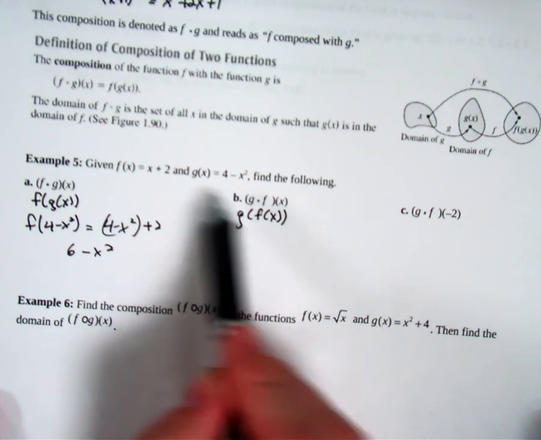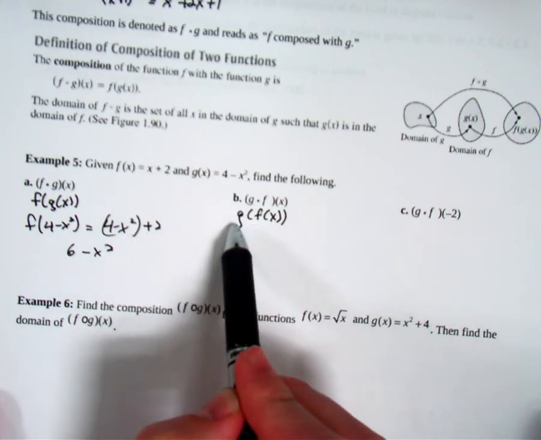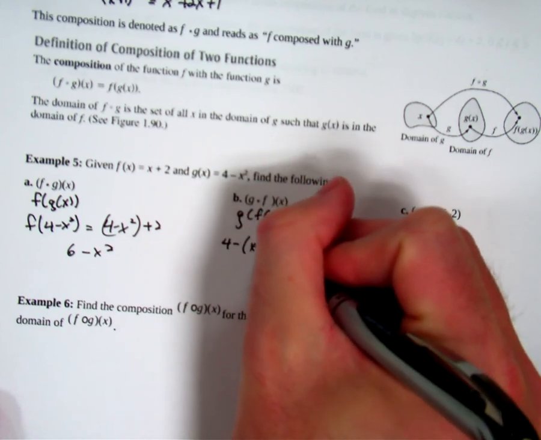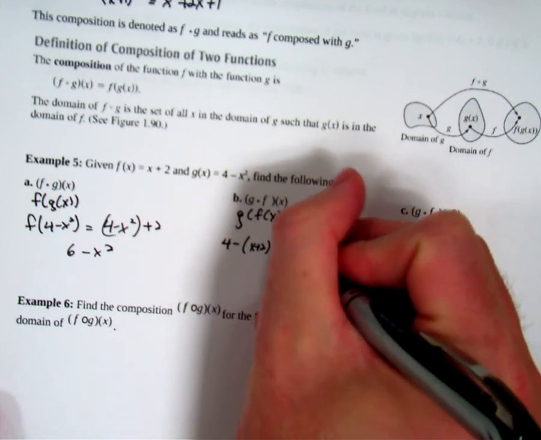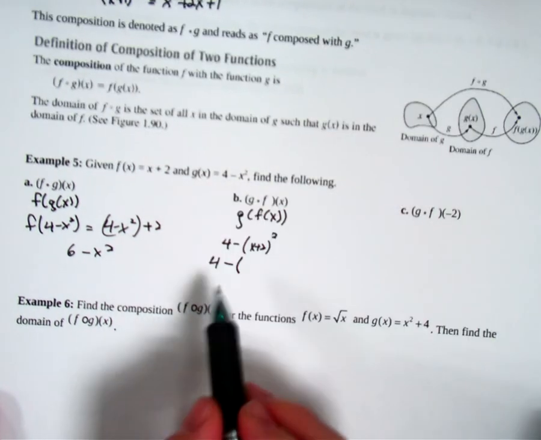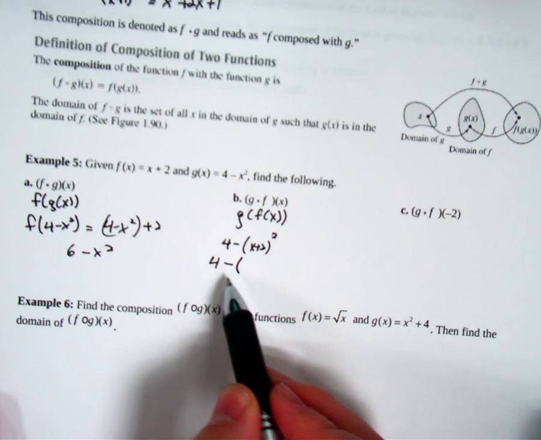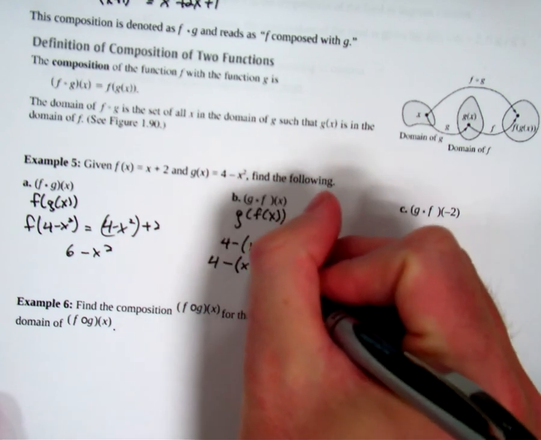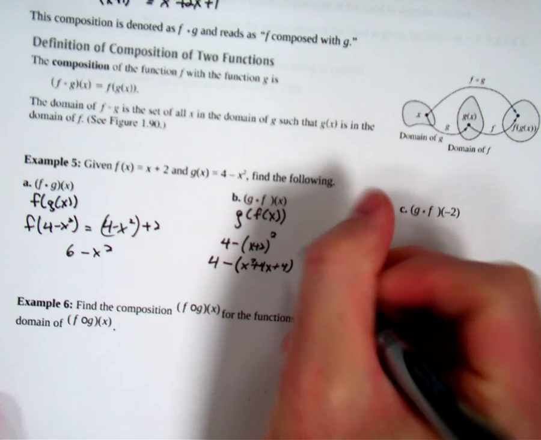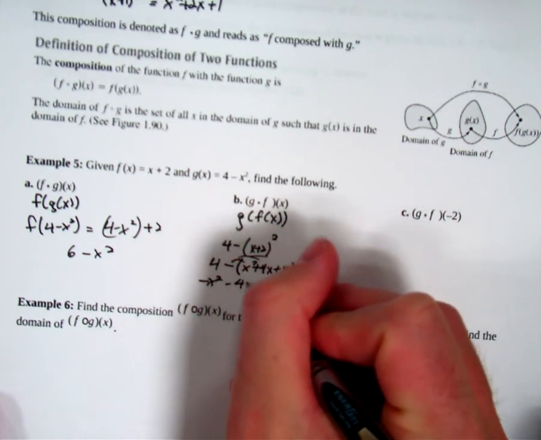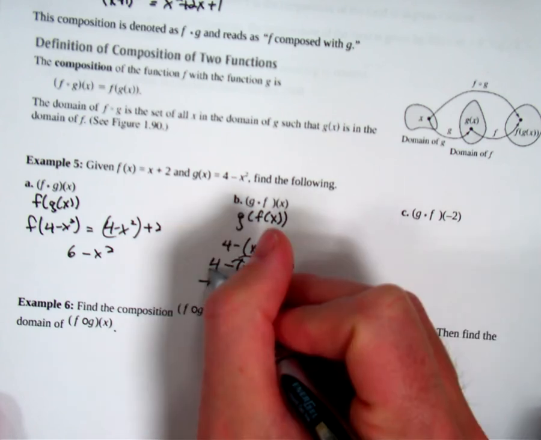We're taking the f of x, x plus 2, and putting it over here into the g equation. 4 minus x plus 2 squared. 4 minus, okay, this is tough here with the minus, be careful, x squared plus 4x plus 4, and now take the negative sign to everything inside. We'll have negative x squared minus 4x, negative 4, positive 4 cancels out.